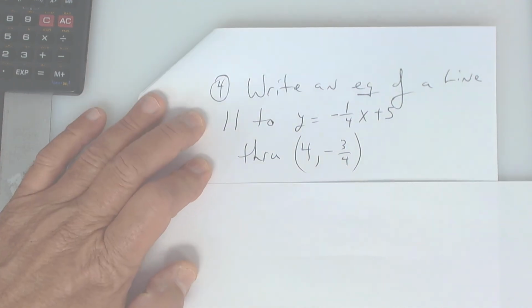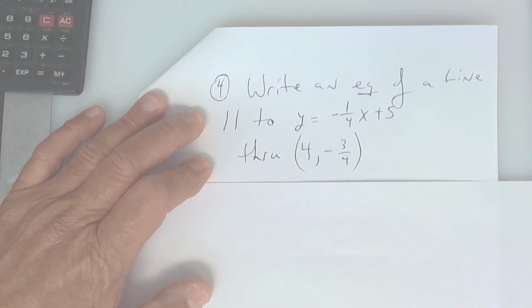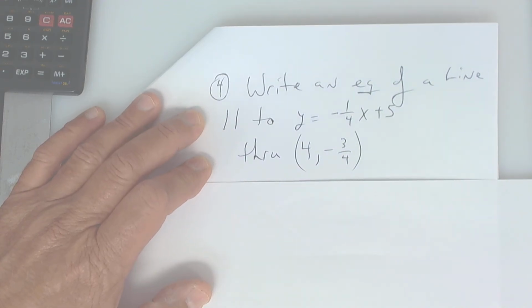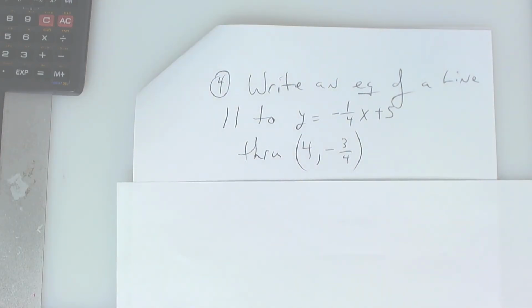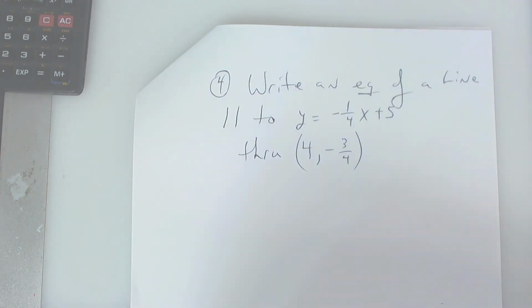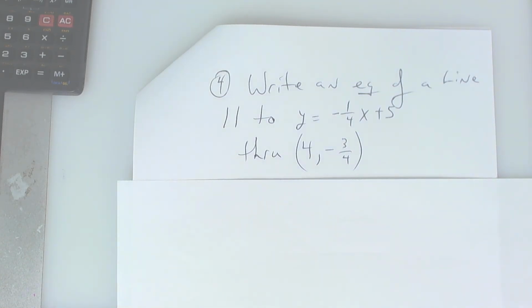Who can tell me how to do this one? What form do I use? I gave you all 3 forms at the beginning of the period. Do I need to find them? On the bell work, I gave you all 3 forms. Who can tell me what form I need here? Look back at your notes. Point slope. Point slope. Man, that's good.